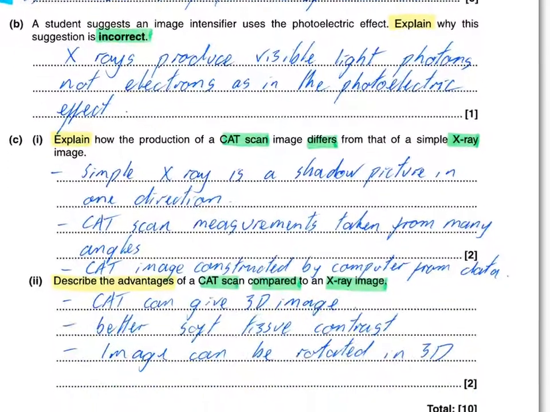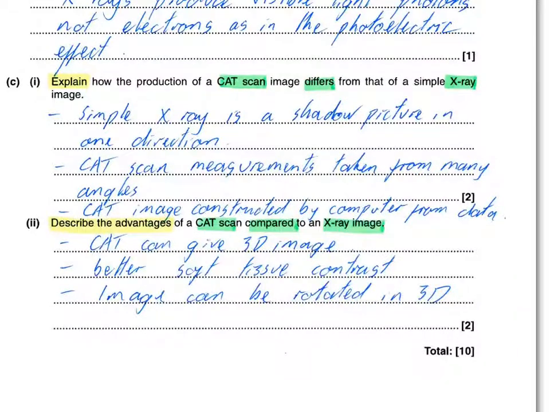And we're then explaining how the production of the CAT scan differs from a simple X-ray and describing the advantages of CAT scans compared with X-ray imaging. Again, they could have given you that as another 4 or 5 mark question, but on this occasion they've actually broken it down into the two. So we've got the fact that a simple X-ray is a one-direction shadow picture. With CAT scan, we're making measurements from many angles, and then that image is constructed by the computer from all the data that's collected.